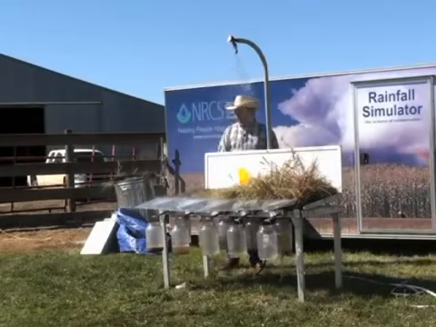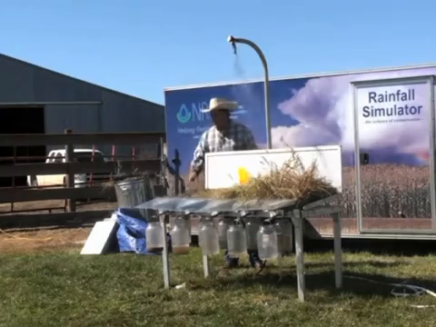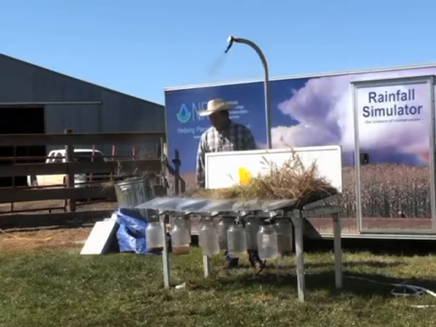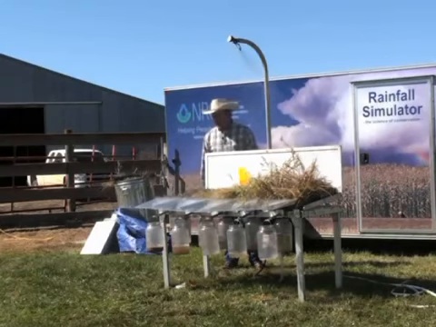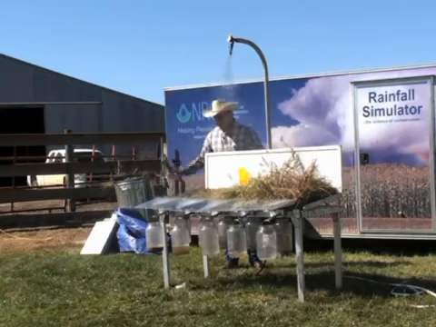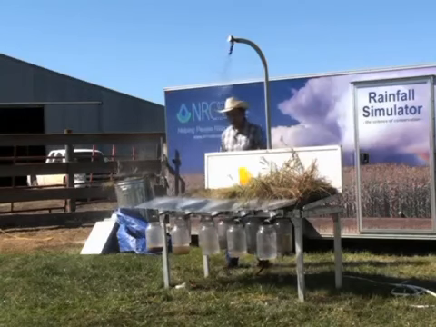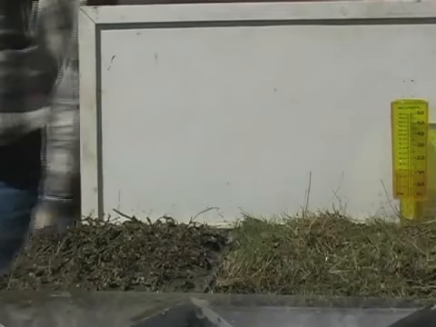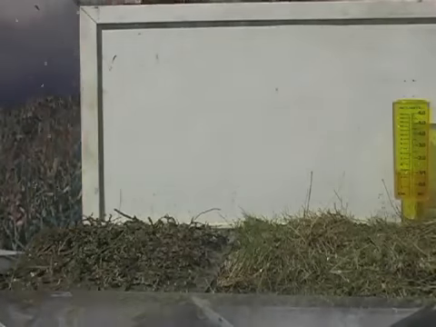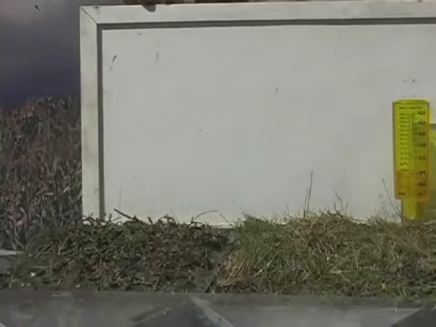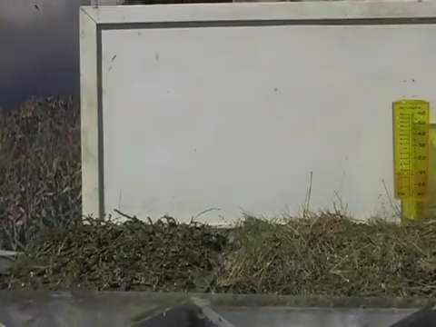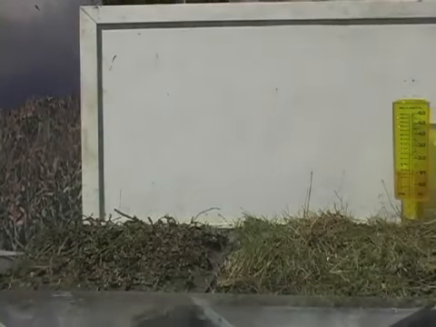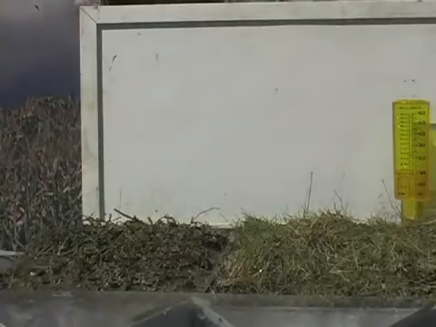One of the things you can see here on the prairie dog town is water is ponding on the surface, and we'd probably be seeing more runoff than what we're seeing, except it's just coming off the sides as well. But you can see the water ponding on the surface. Another thing you can see on the splashboard here is the raindrops are detaching soil particles and lifting them off and actually hitting that board on the back there.